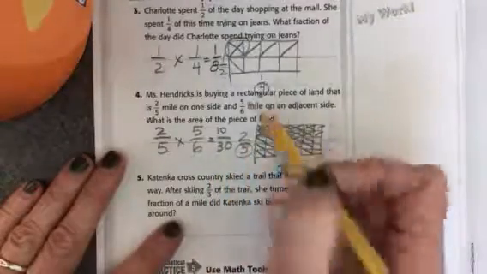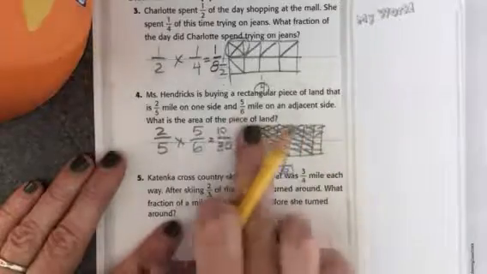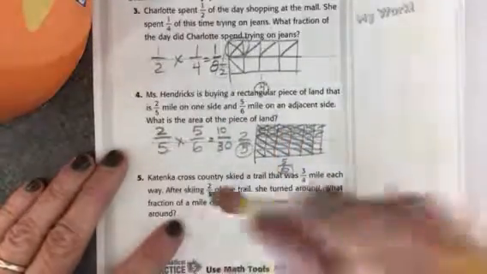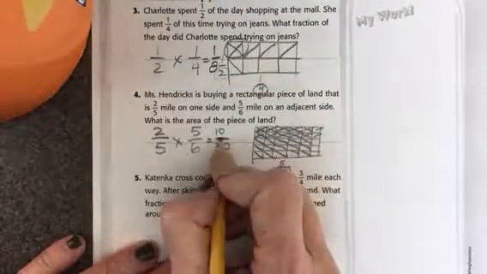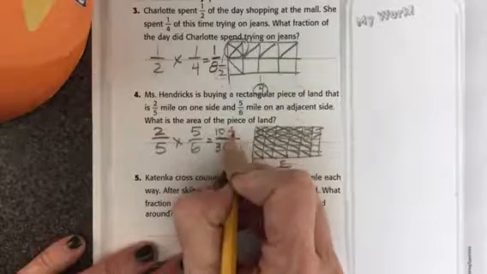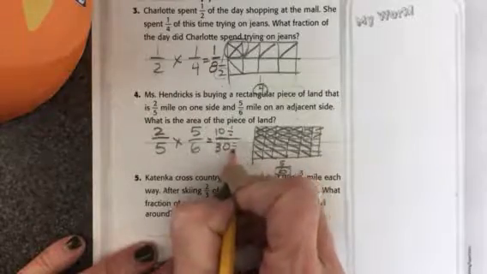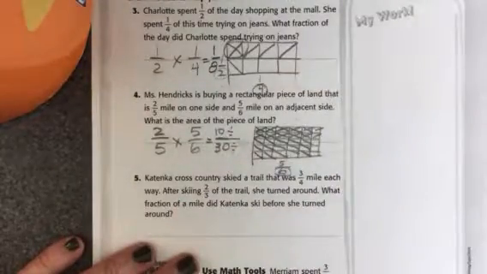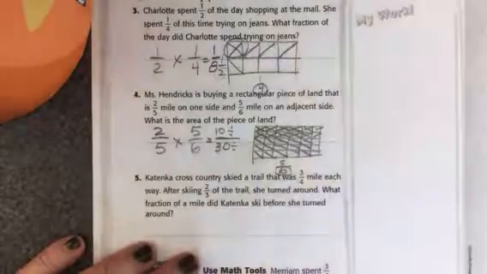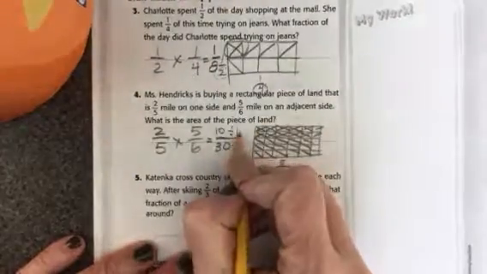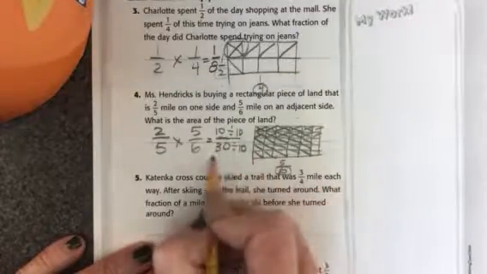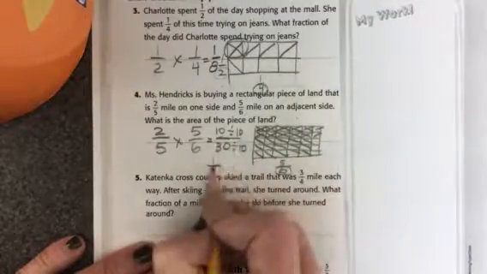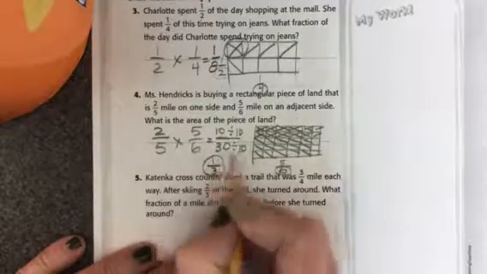Oh, I'm sorry, my answer is not 2/5. That was the side here. But what I do need to do is simplify. So I'm going to divide by, I need to find my greatest common factor. And in this case, my greatest common factor is 10. So I will divide by 10, divide by 10. 10 divided by 10 is 1, and 30 divided by 10 is 3. So my answer is 1/3.